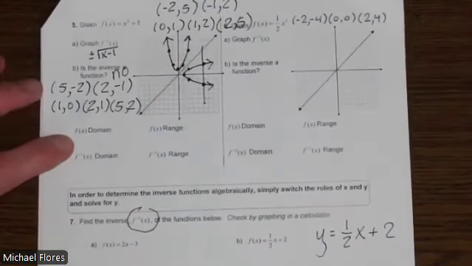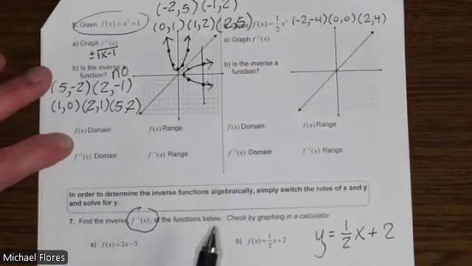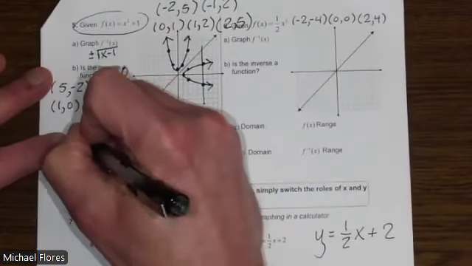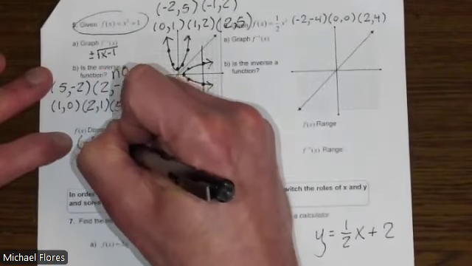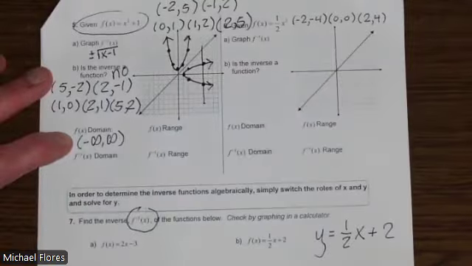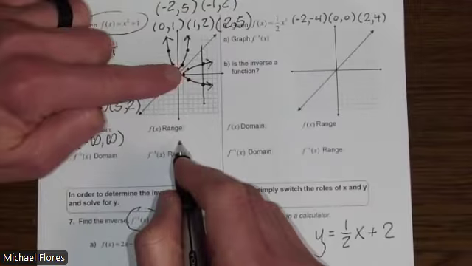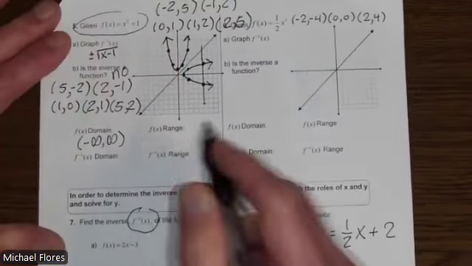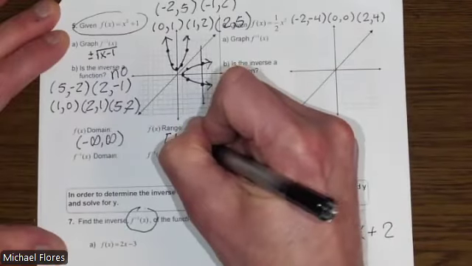Okay, the domain. The domain of this function here is all real numbers, negative infinity, positive infinity. The range of this function, from bottom to top, that's going to be 1 to infinity.